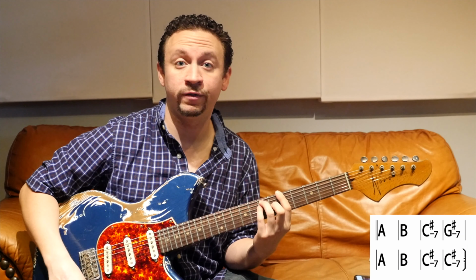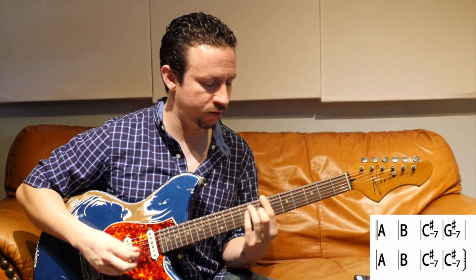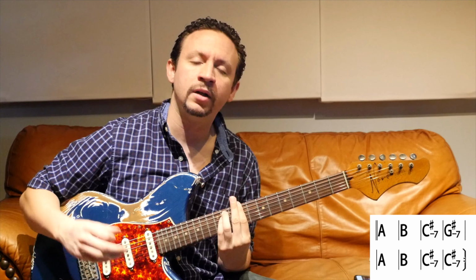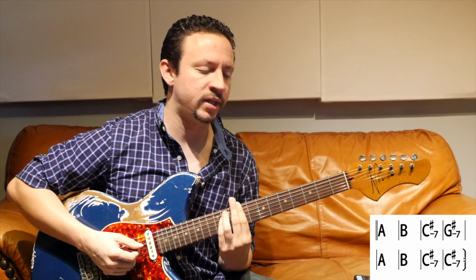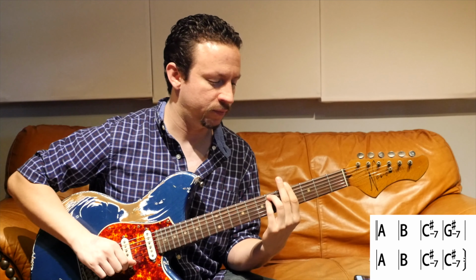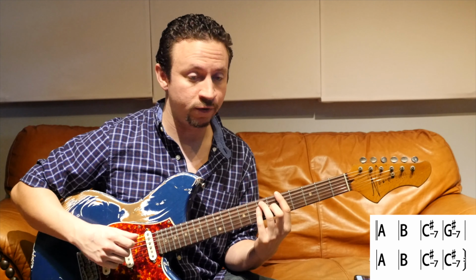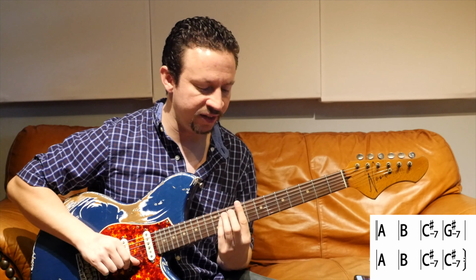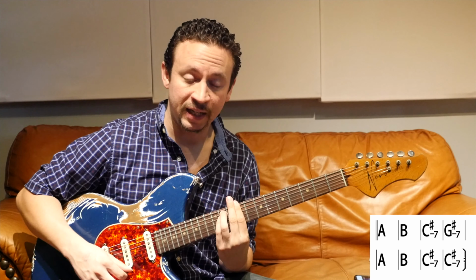We start out on an A, we have a measure of that, or a bar of that, 4 beats. Then we have a B for 4 beats. Then we have C sharp minor for 4 beats. G sharp minor for 4 beats. Then we go back to the A, we start over the progression. A for 4 beats. B for 4 beats. And this time we have C sharp minor for 2 measures in a row, or 8 beats total.